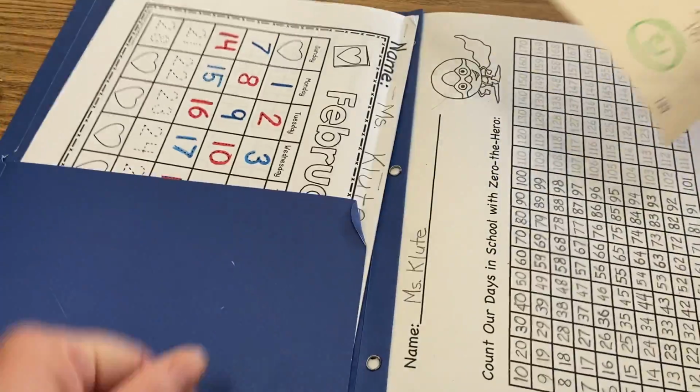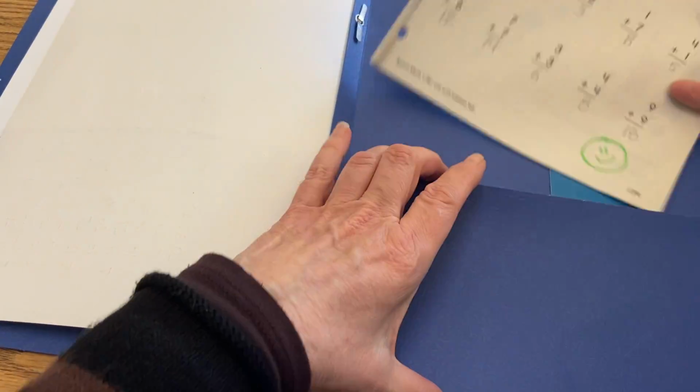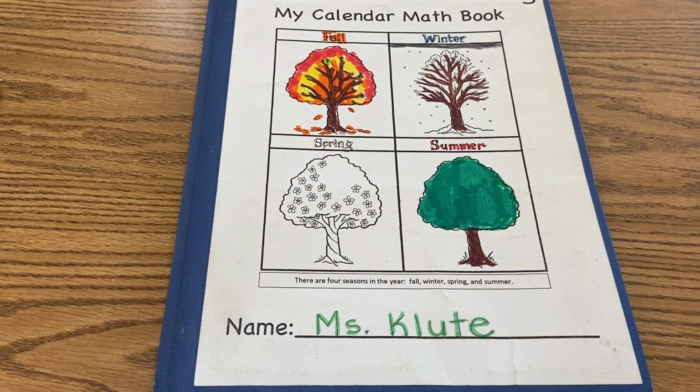And then tomorrow we're going to begin our Zero the Hero 100th Day activities, which will be a lot of fun. So looking forward to doing those with you.